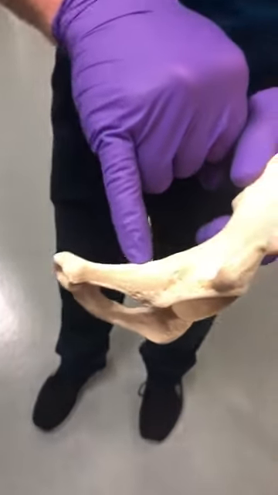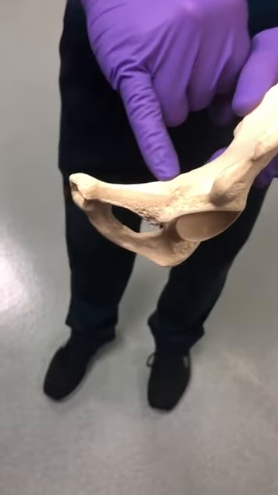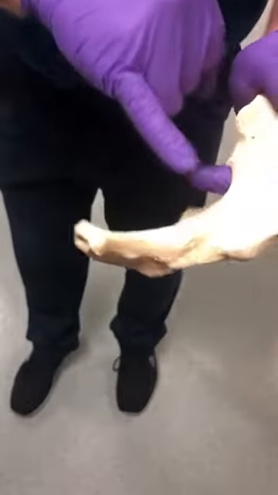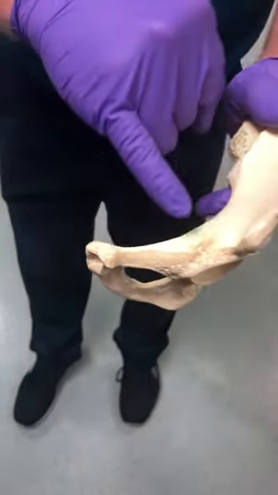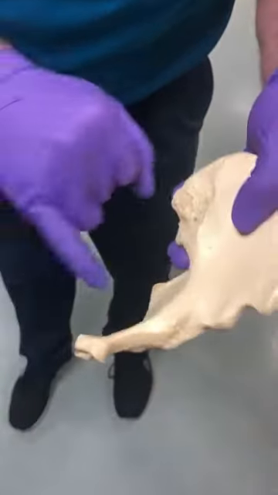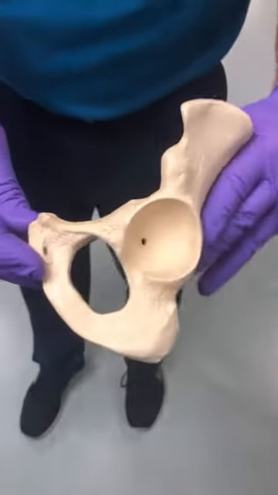This is called the pecten of the pubis. Pecten of the pubis bone, also known as pectineal line. This is arcuate line, this is pectineal line, this is iliopubic eminence. That's on the anterior side? Pectineal line is right up over here. Now hold on. I'm tilting it like this.